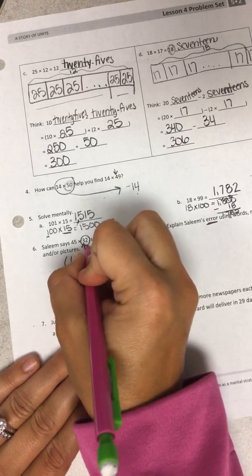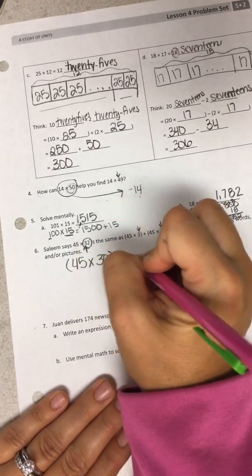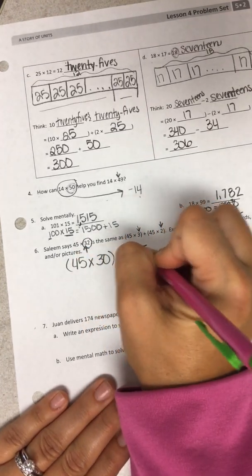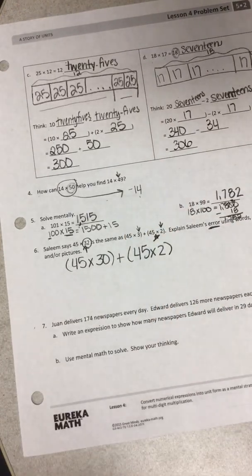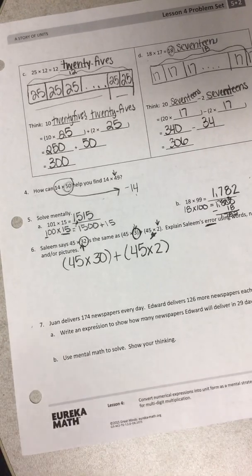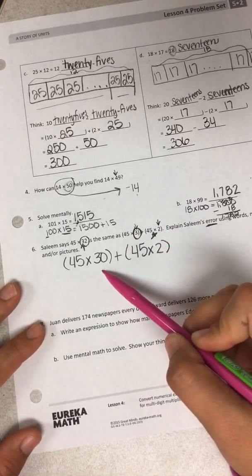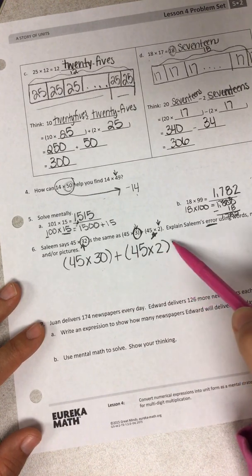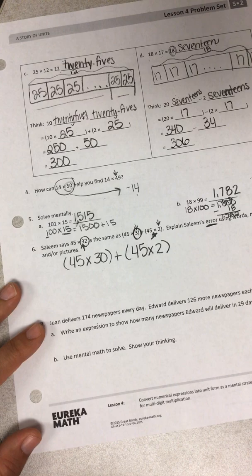because what do I have? That 3 does not mean 3. That 3 means 30, and then we should have had 45 times 2. This one was correct because it was 2 ones. This is where he made the error, because when I have the number 32, I don't have a 3 and a 2. I have 3 tens and 2 ones. So here is where his error is going to be, okay?